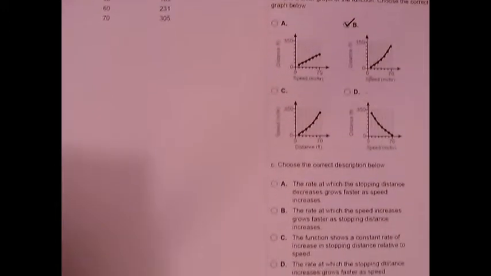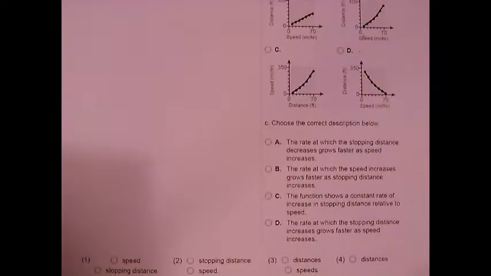And then finally we choose the correct description below. So we have to select which one fits that situation here. And it's going to be the case here is that the rate at which the stopping distances increases grows faster as the speed increases. Okay?